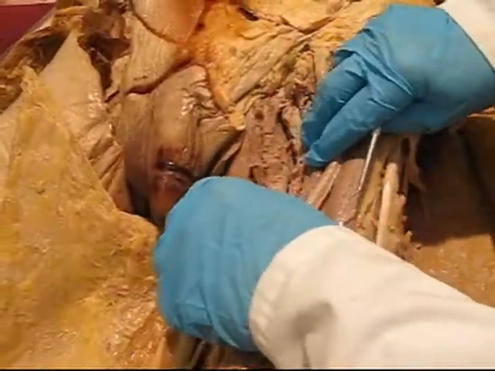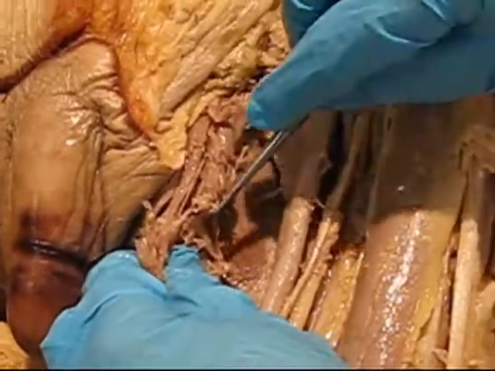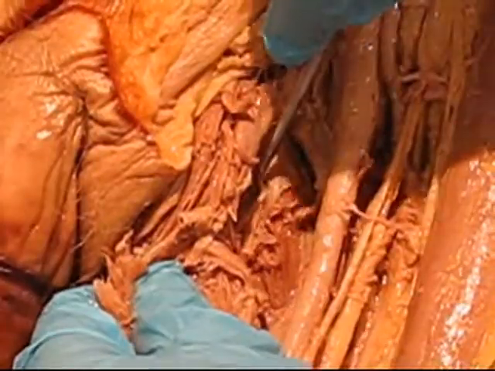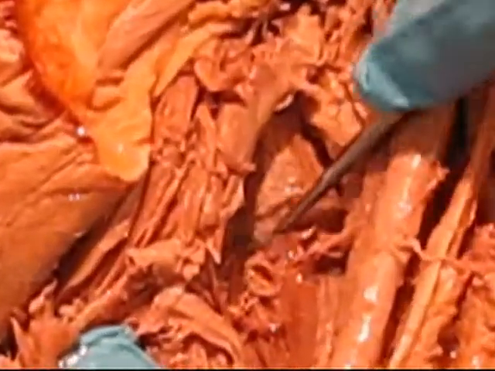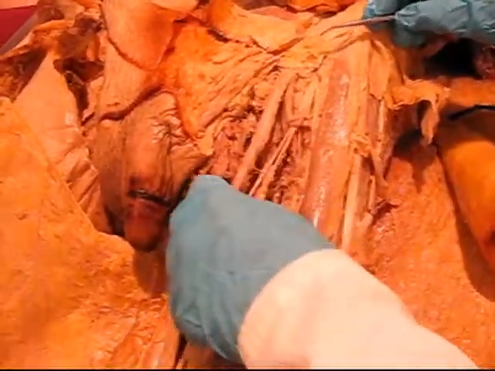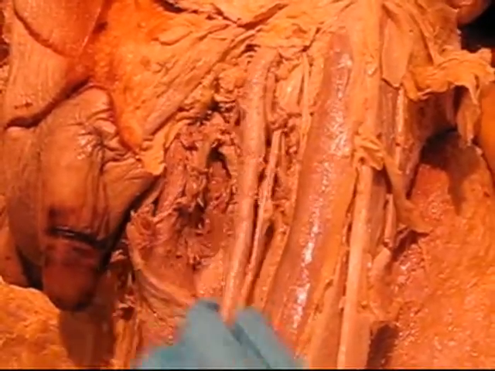If we take the adductor longus back, we'll see the adductor brevis, and on its surface the anterior branch of the obturator nerve. The anterior branch of the obturator nerve. Adductor brevis, and behind it would be adductor magnus. And also the obturator artery would run in there. Perforating branches from the profunda femoris supply the muscles in this area.